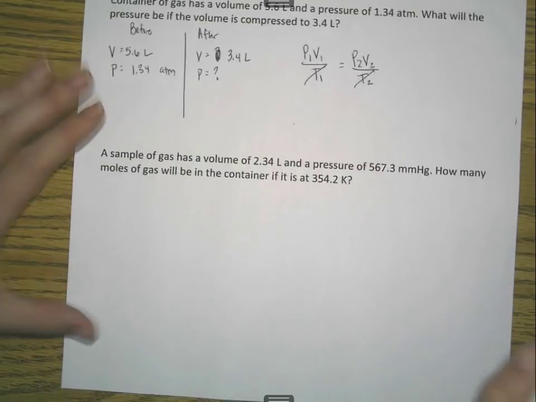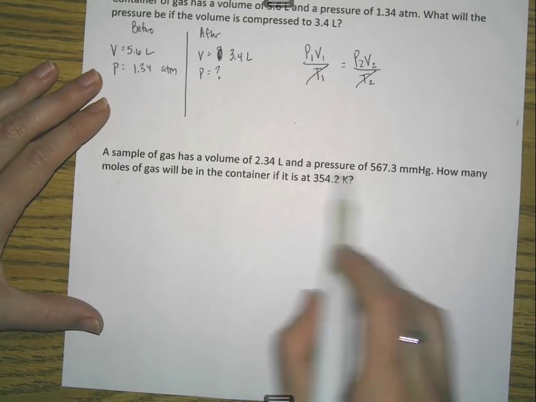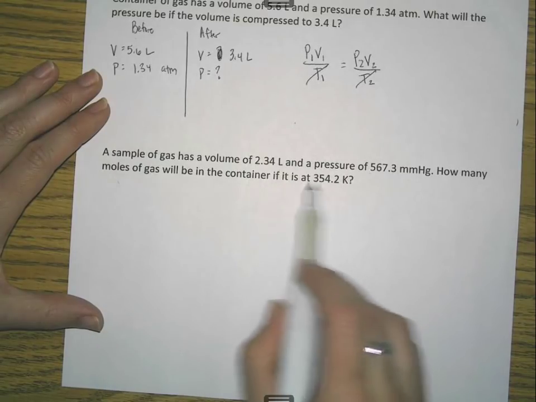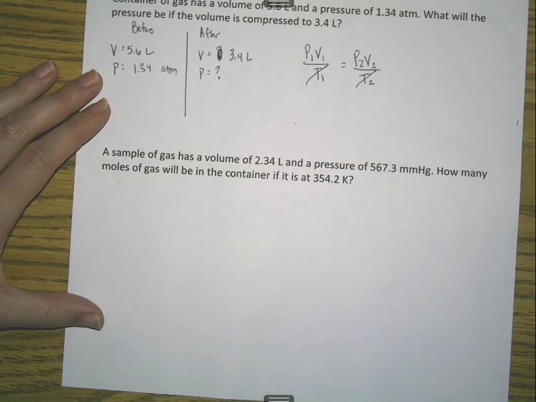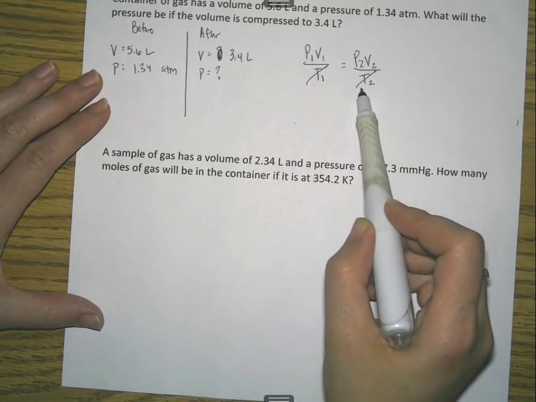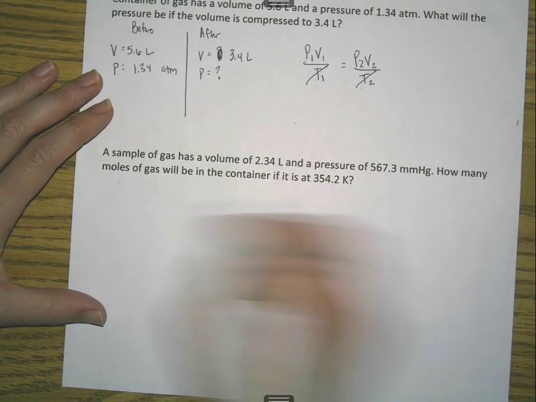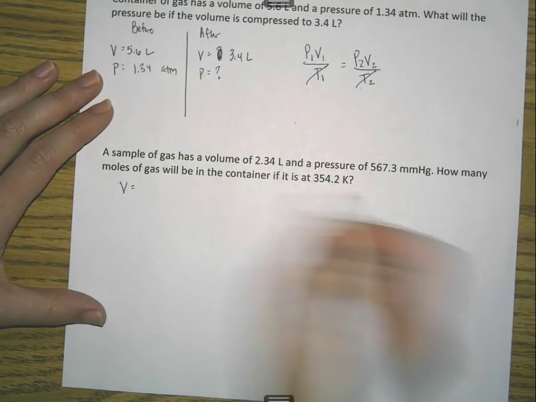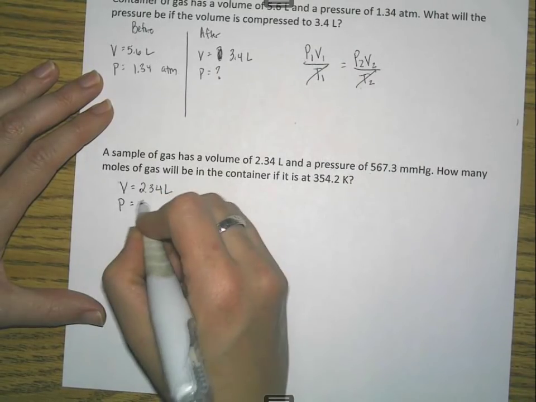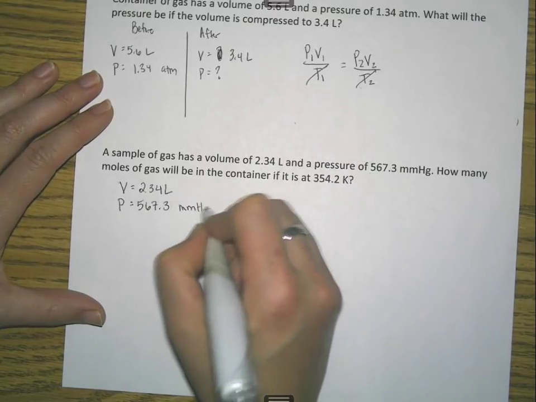This last one has a sample of gas with a volume of this, a pressure. How many moles of gas will be in the container if it's at this temperature? Well, I don't have a before and after, so it's not going to be the formula up above. It doesn't mention anything about individual pressures. It gives me a volume of 2.34 liters, gives me a pressure of 567.3 millimeters of mercury.